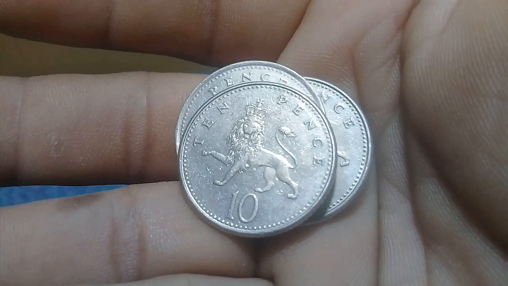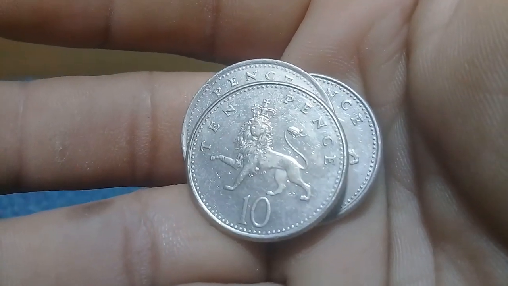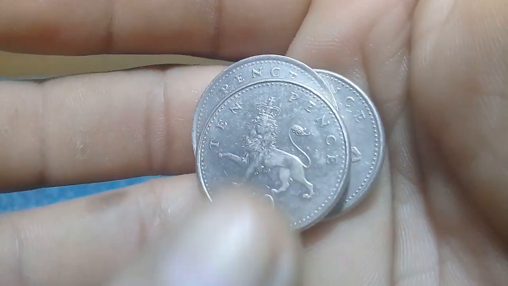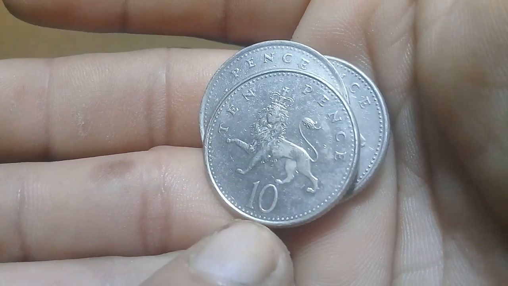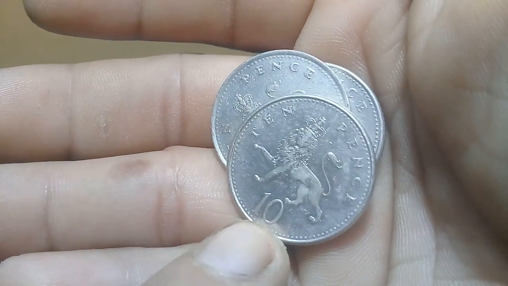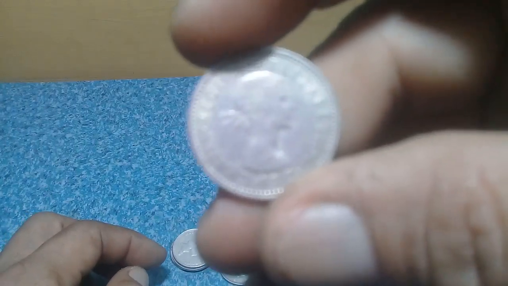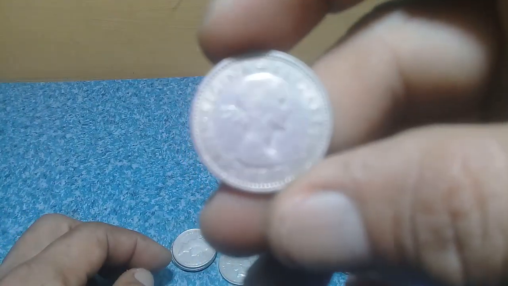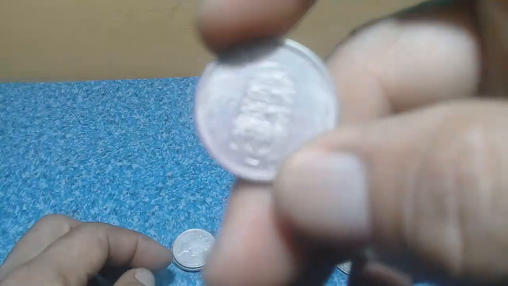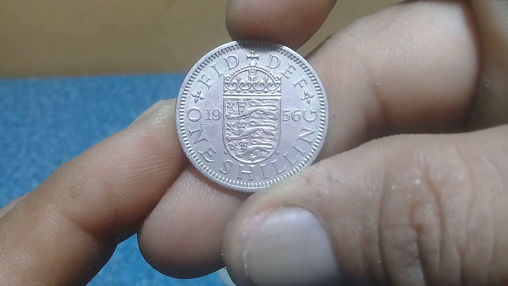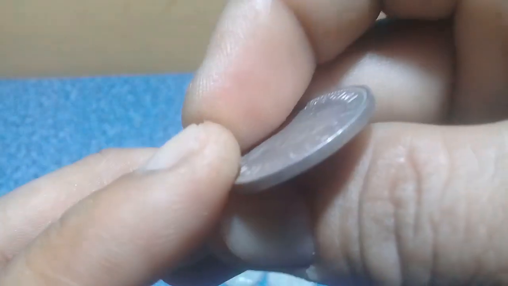This is a coat of arms or an emblem, the lion with a crown, and the value 10 pence, and the numerical value here, 1 and 0. And especially I have here one of my favorite coins from the United Kingdom or Great Britain. This is a 1 shilling. We have here the coat of arms at the reverse, and this is from the year 1956. A beautiful coin.